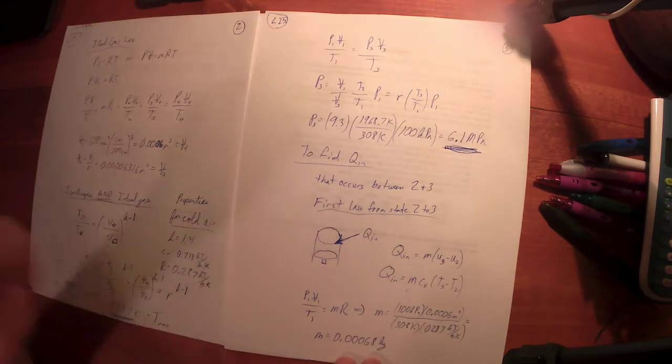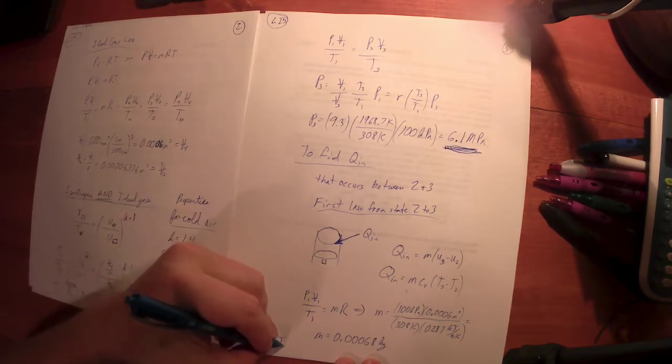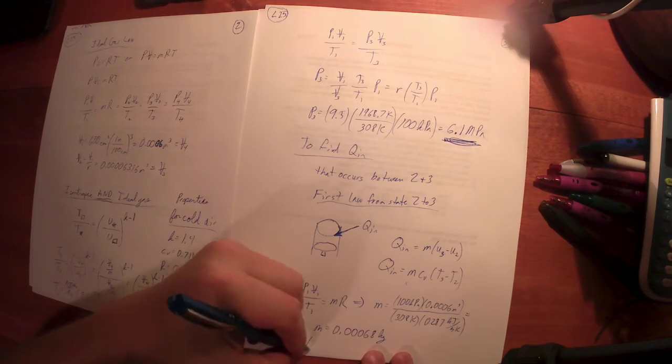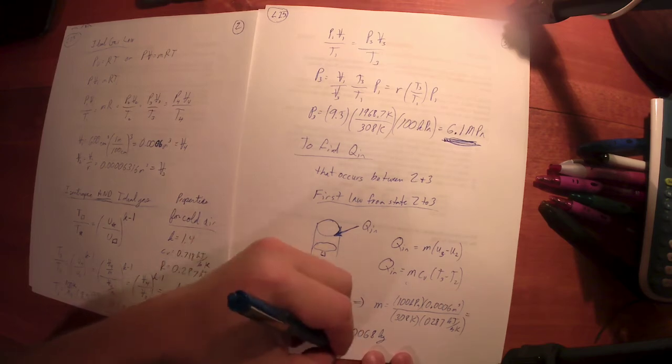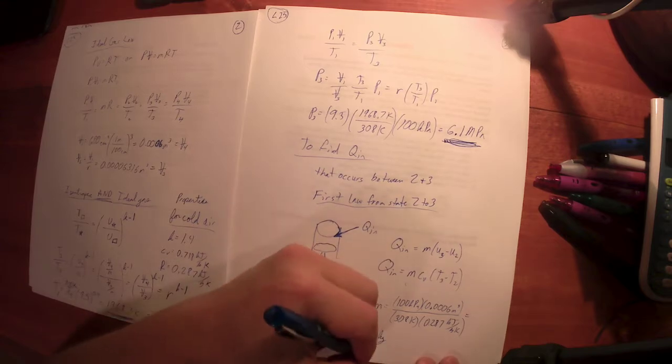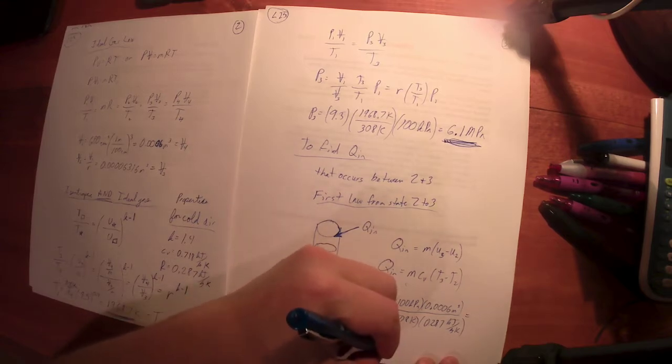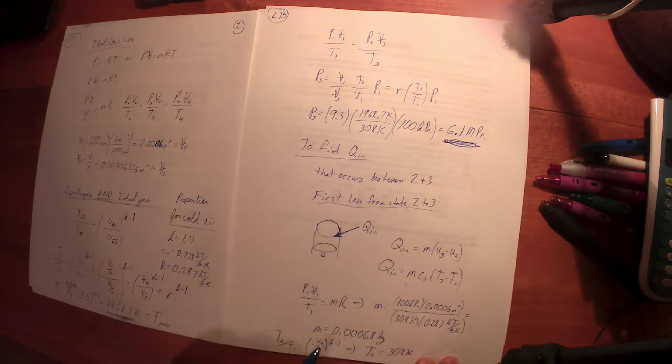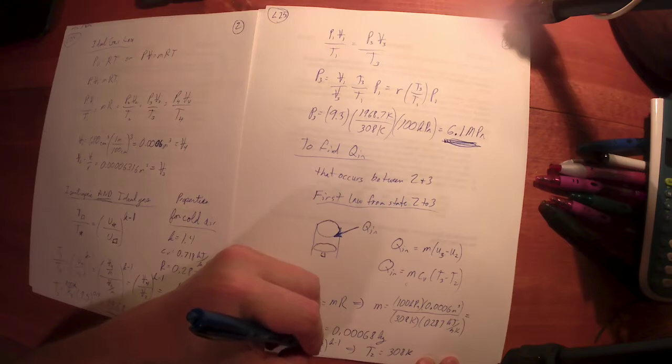So let's say this. Let's say T2 over T1 is equal to V2 over V1 to the K minus 1. And this translates out into T2 is equal to T1, which I'm going to say is 308 kelvins, times V2 over V1, no, I'm sorry. That is V1 over V2, right?